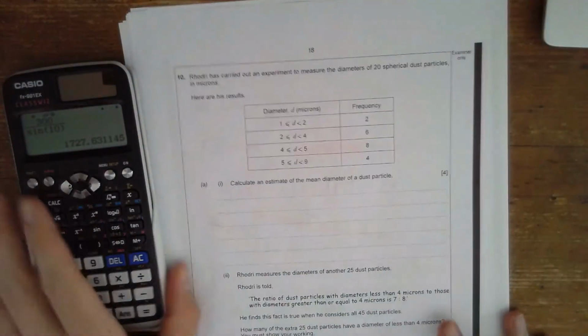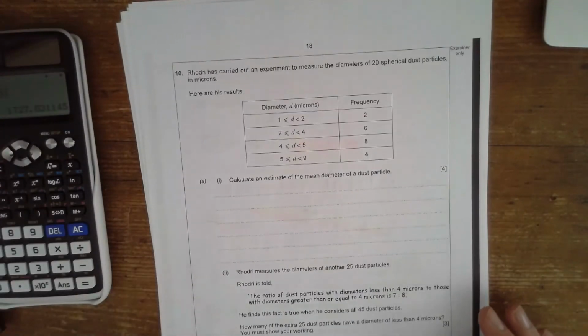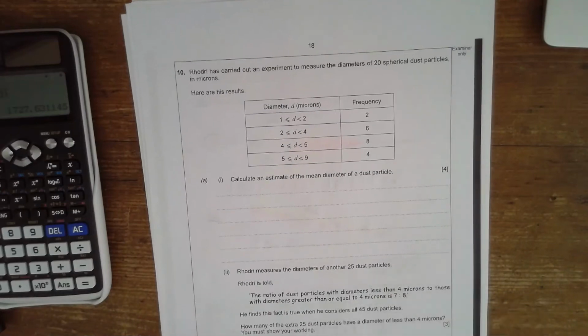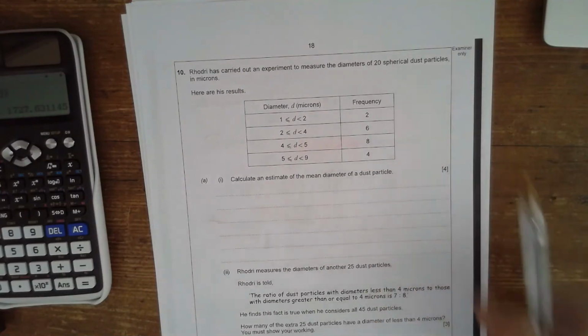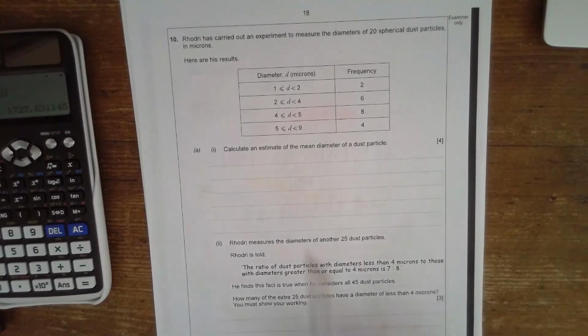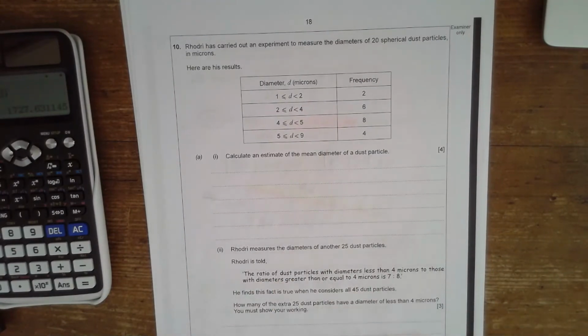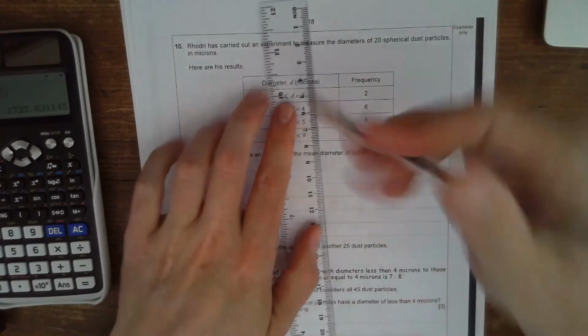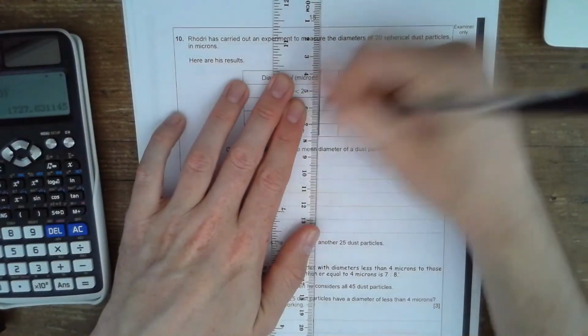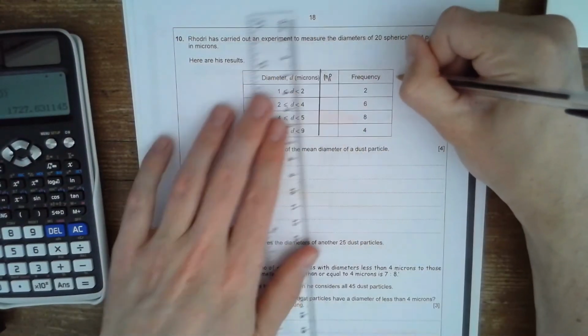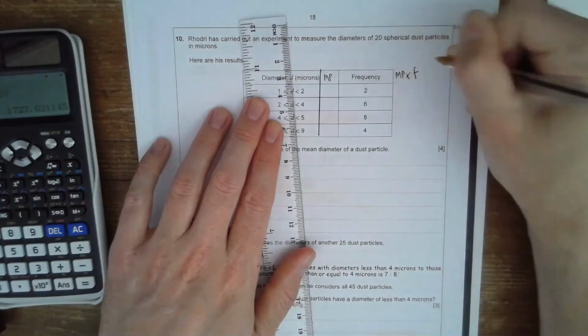Over the page, it says Rodri has carried out an experiment to measure the diameters of 20 spherical dust particles. Here are his results. We're asked to calculate the mean for each diameter. Now, to do that, we need to create two new columns. One called the midpoint, and the other one is going to be called the midpoint times by the frequency.